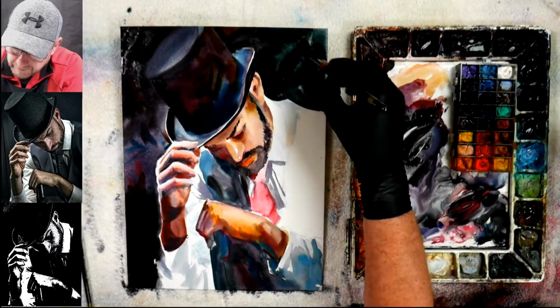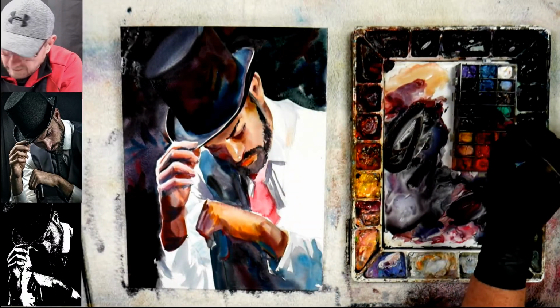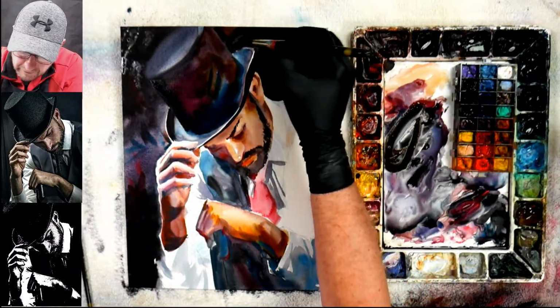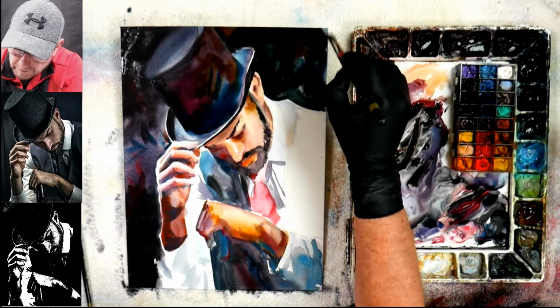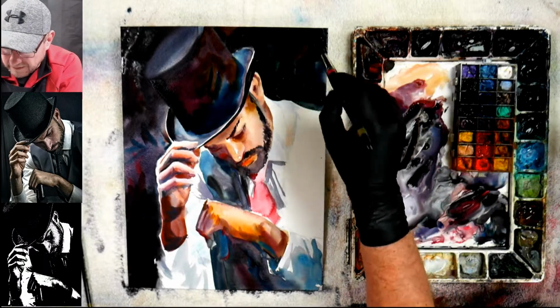Some red worn up here. This just has to be really dark. You know, you have to get dark, and a really good way of doing dark is using your gouache, watercolor gouache. It's a big thing nowadays, and I don't mind mixing them together.